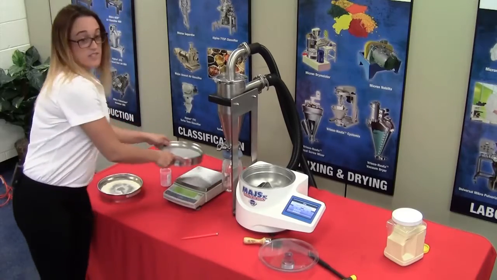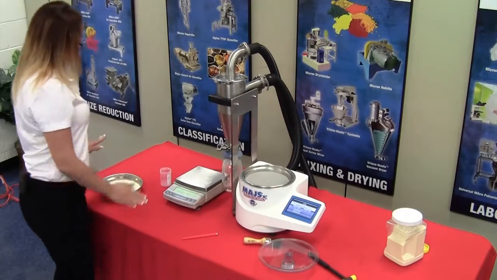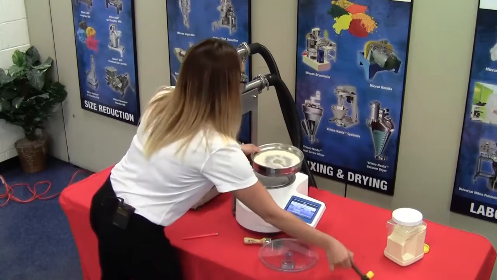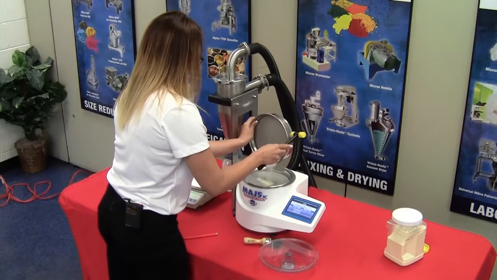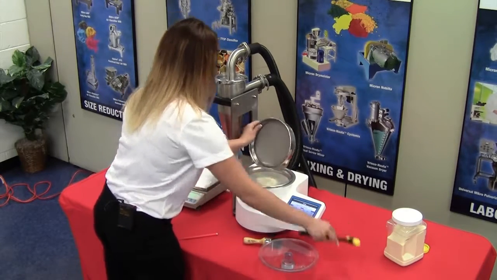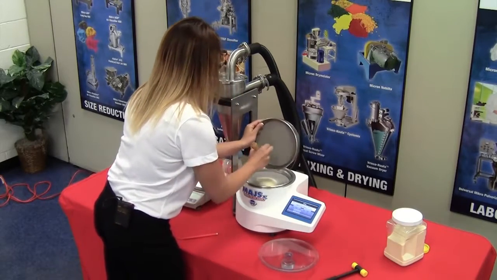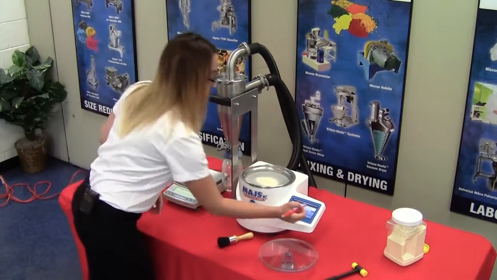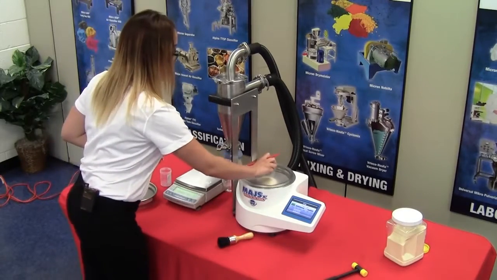We're going to place the sieve screen onto the airjet sieve itself, and we're going to transfer the retained sample onto this screen. And then we're going to press next. We're going to place the lid back on the airjet sieve, and we're going to press start.